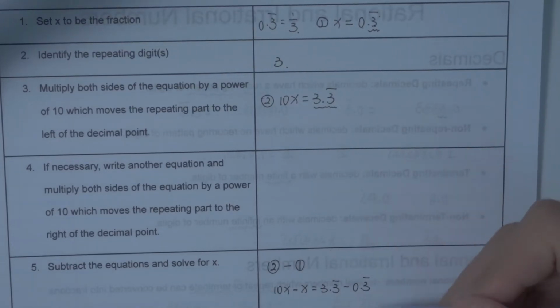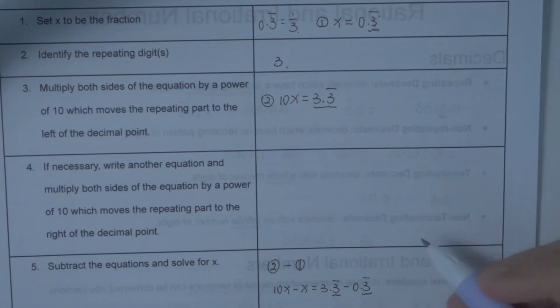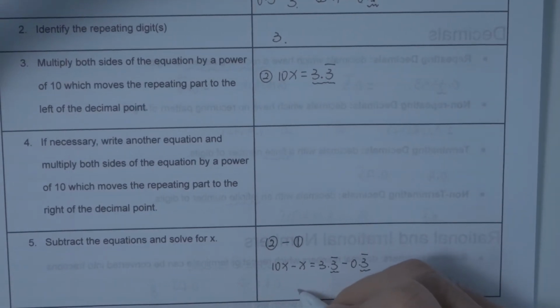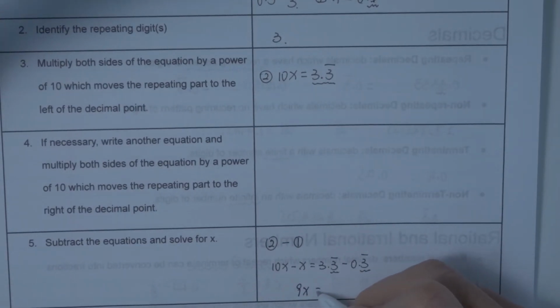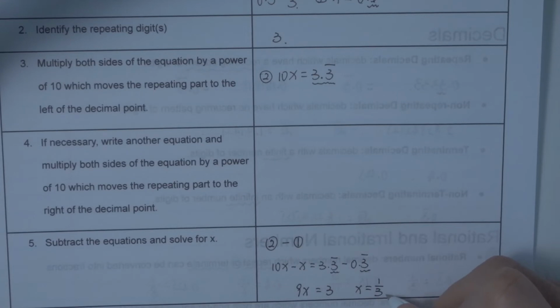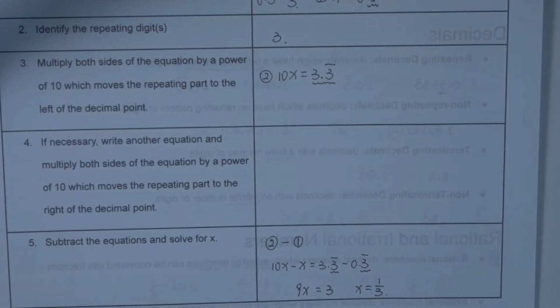For this step, we want to remove the repeating part. So we got 9x equals 3 and x equals 1/3.